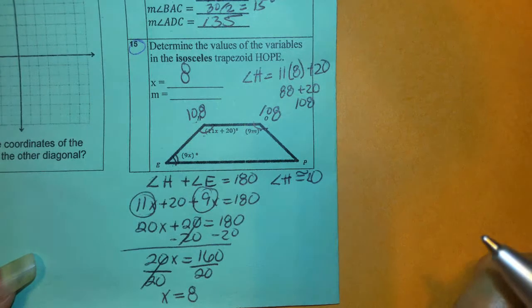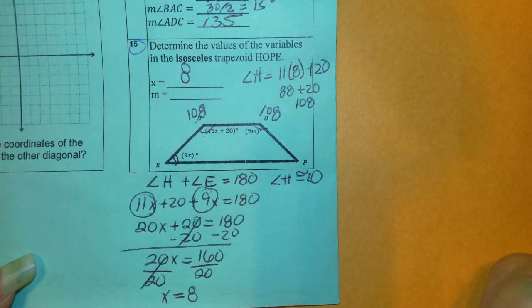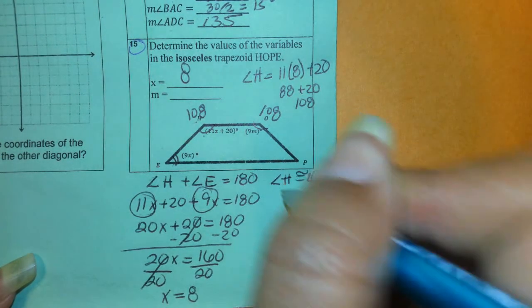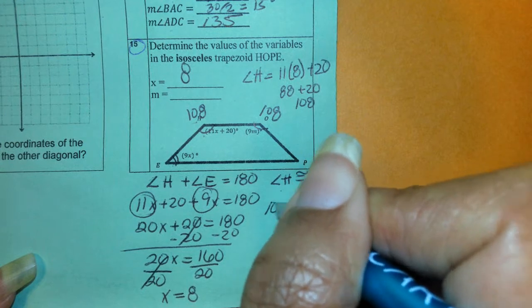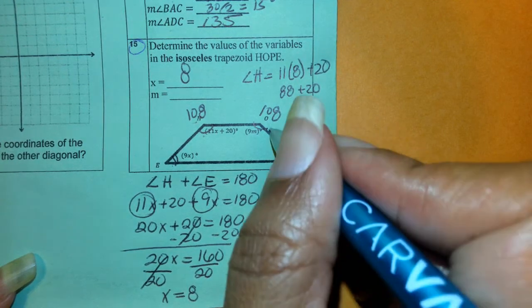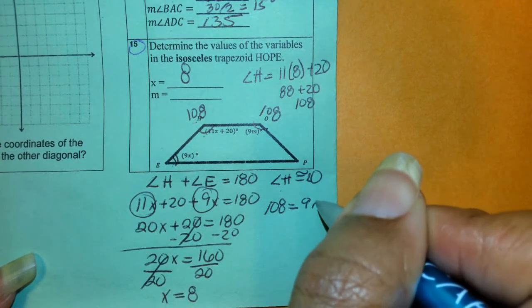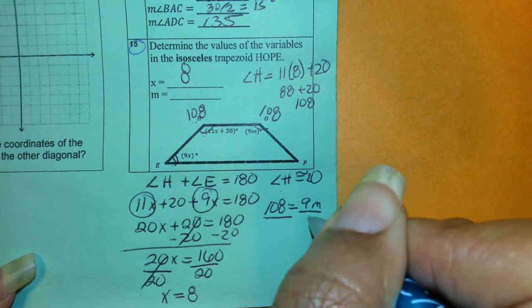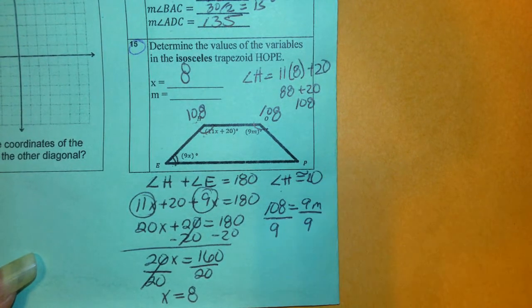Alright, so since we know that this is 108, all we have to do is set up for H, 108, and set it equal to O, which is 9m. And we divide. Okay. Easy division, we get 12.